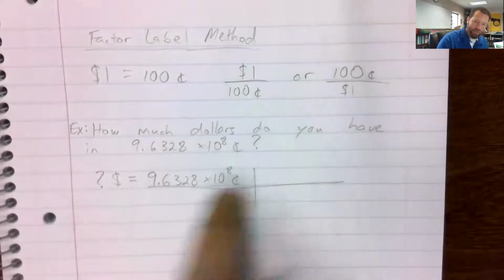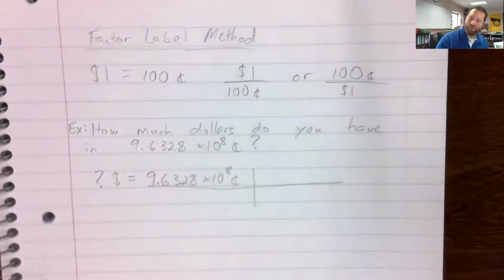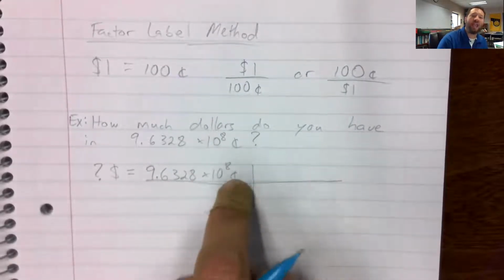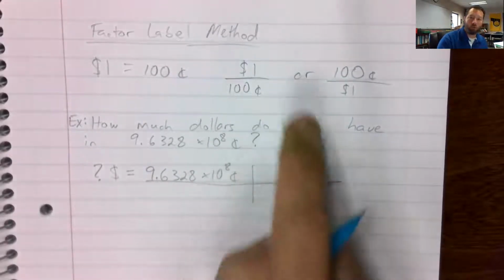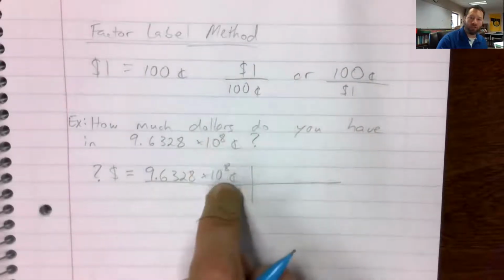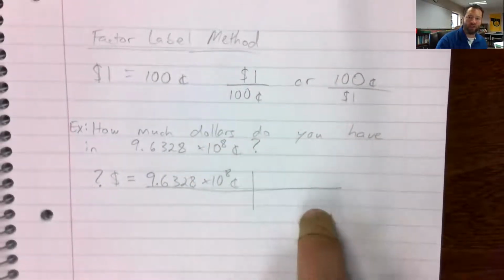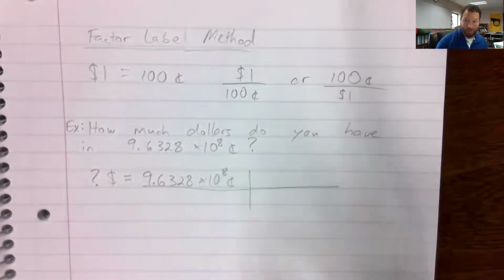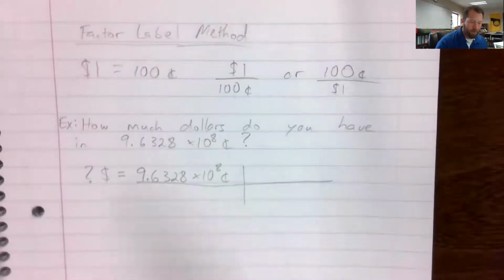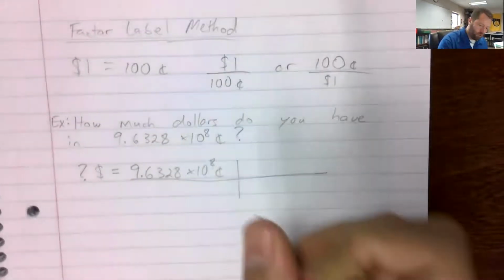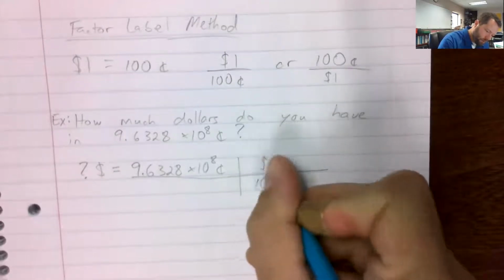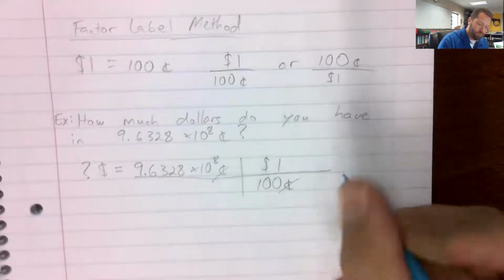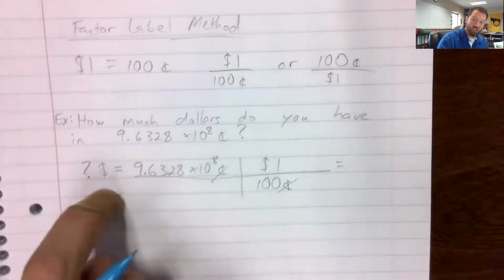I like what's called the picket fence. That's where I draw a line, and I've got like the fence posts holding it up. The trick with factor label then is I need to cancel this unit out. So looking at my two options up here, I need cents on the bottom because I need cents divided by cents, and it'll cancel out, as opposed to cents times cents. If it's on the top, it ends up being cents squared. We don't want that. So I want to make sure I use this value here. So I have $1 on top, 100 cents on bottom, and there we go. My cents cancels out. We're left with just dollars. That's good. That's what I'd like.